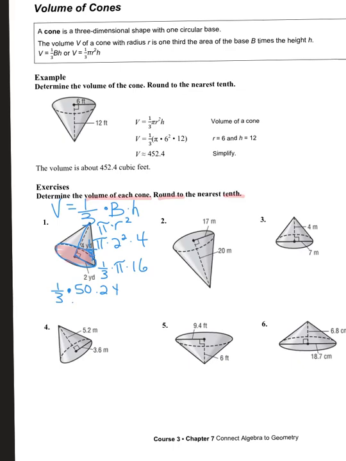And that's going to give us 16.74. But remember that we're rounding to the tenths. So that's going to end at 16.7 yards cubed.